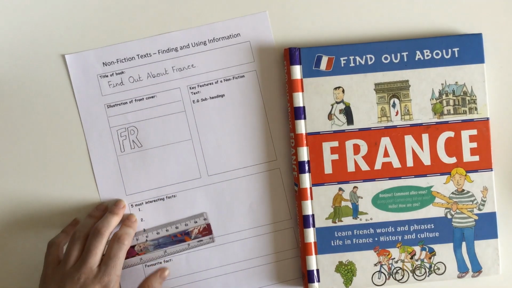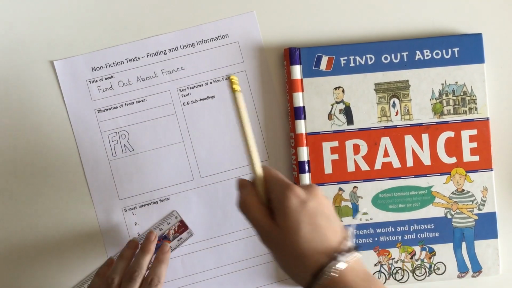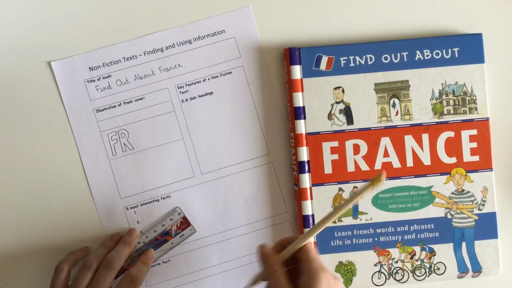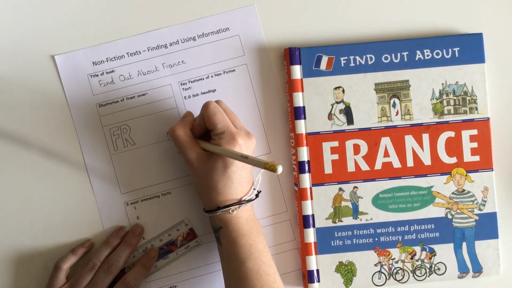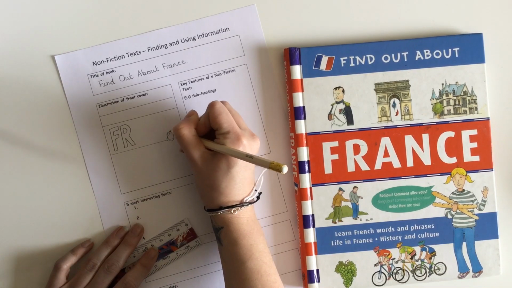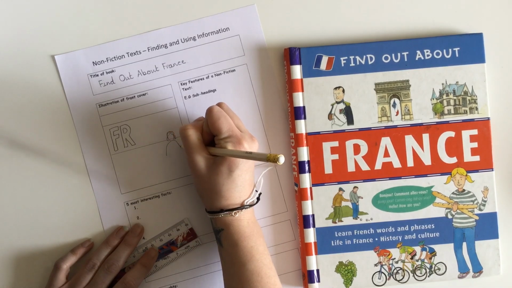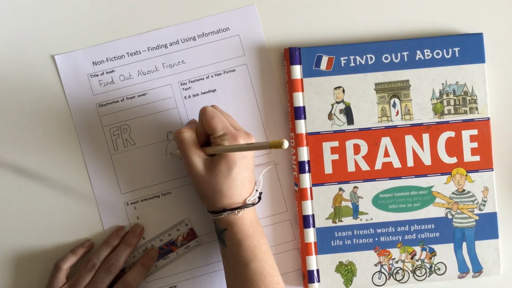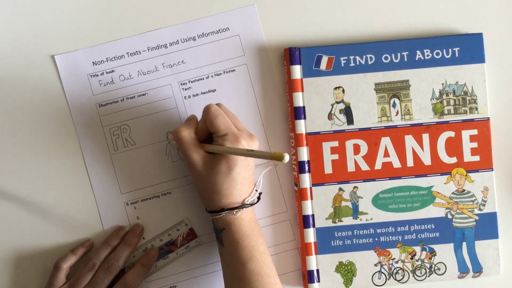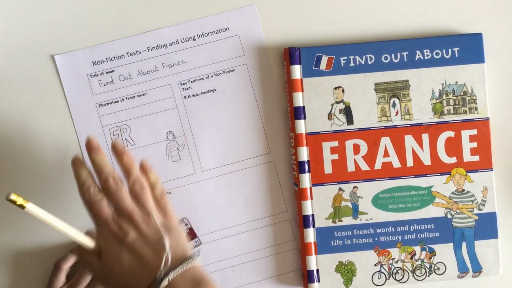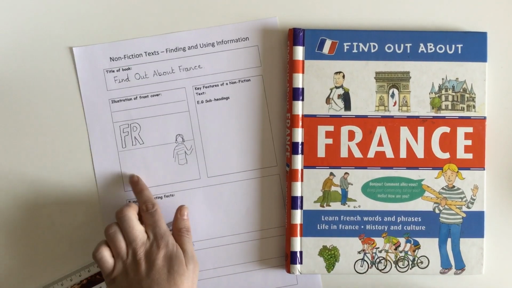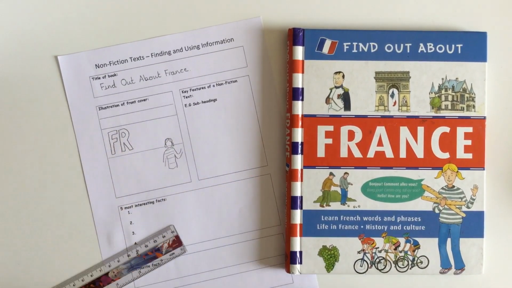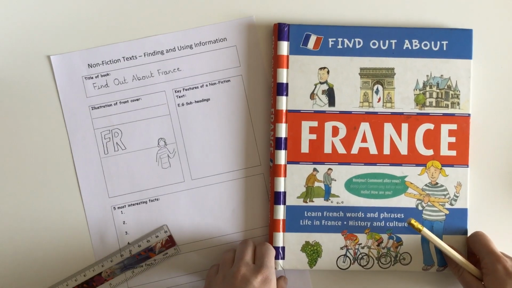Now I'm using pencil just in case I make a mistake and maybe squash it in, so then I can rub it out afterwards if I want to. And I'm going to draw the illustrations on the front cover bit as well. And take my time to finish that off, learn French words and phrases, write that down here. Then I can move on to the next box, which is key features of a non-fiction text.